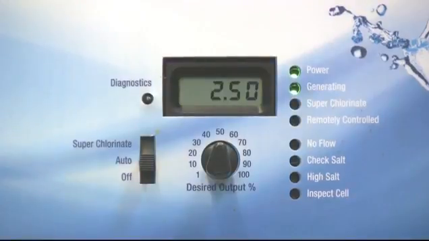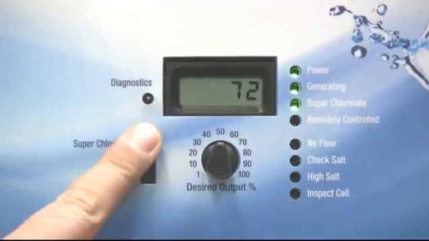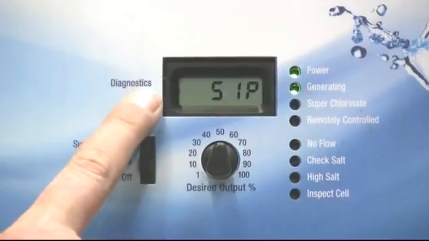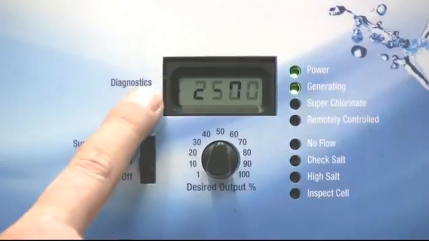To change from metric mode to US measurements, press the diagnostic button once. In this example, the system reads 22 degrees Celsius. Move the selector switch from auto to superchlorinate and back to auto to change to 72 degrees Fahrenheit. The system will now display US measurements. This same process is used to change from US measurements to metric.